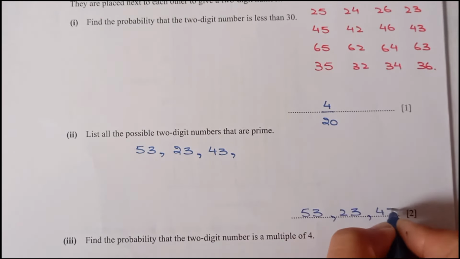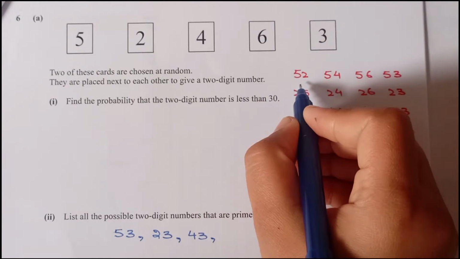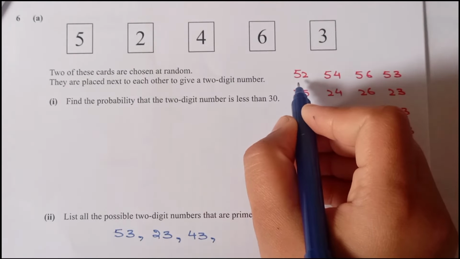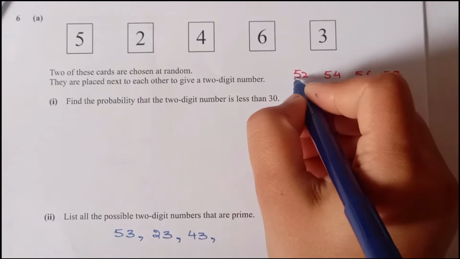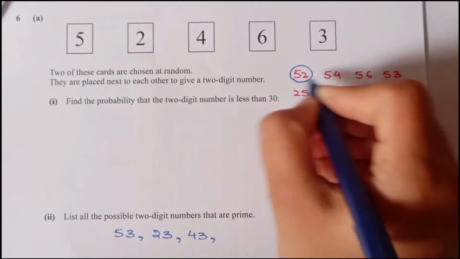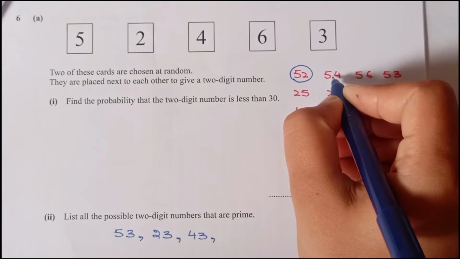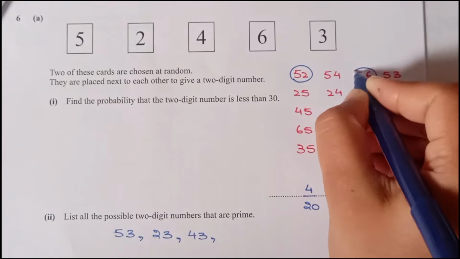Now for the third part, find the probability that the two-digit number is a multiple of 4. Let me list all the numbers that are multiples of 4 and then work out their probability. Is 52 a multiple of 4? Yes. 54? No. 56?